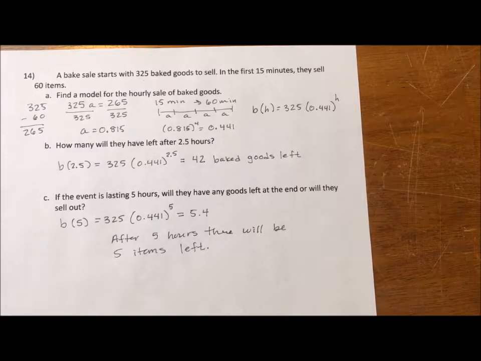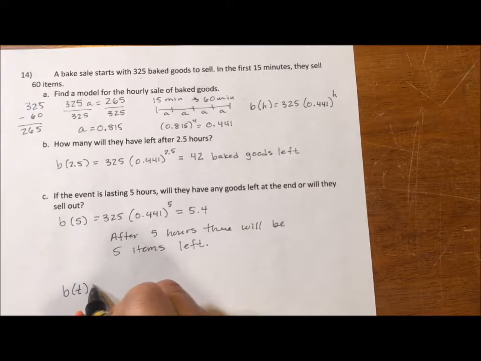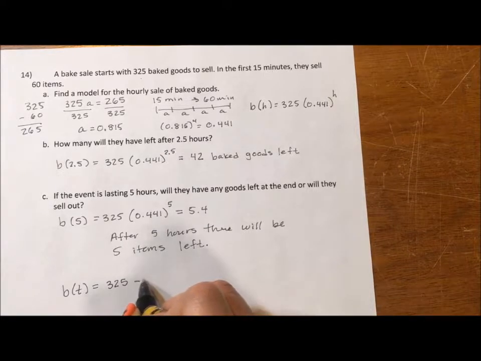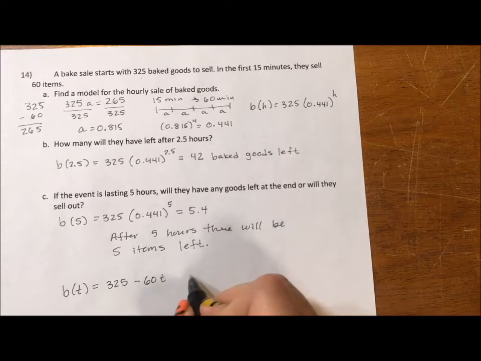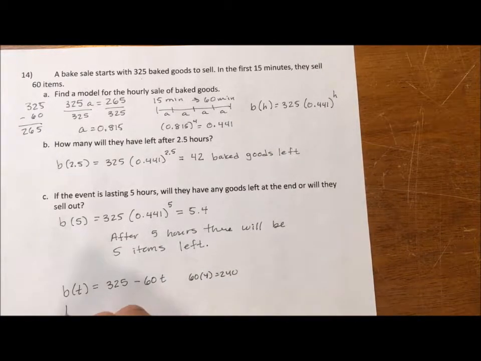If we were going to be doing this one linearly, we would have had baked goods over time equals 325 minus 60t, but this t would have to be in 15 minutes. So 60 times 4 is 240. So baked goods per hour is 325 minus 240 per hour. You see where this is going. If they're doing 240 per hour, and if we multiply this by 2.5 hours, they're already going to be out.